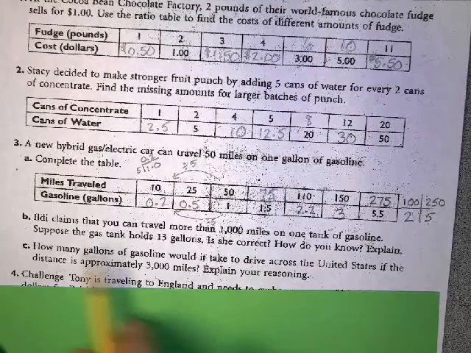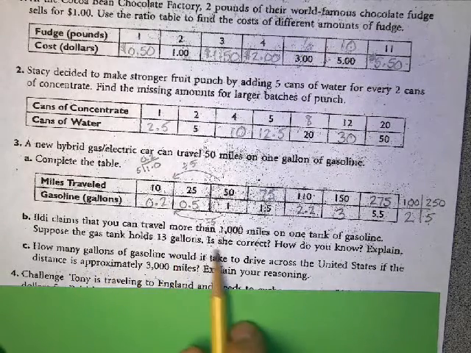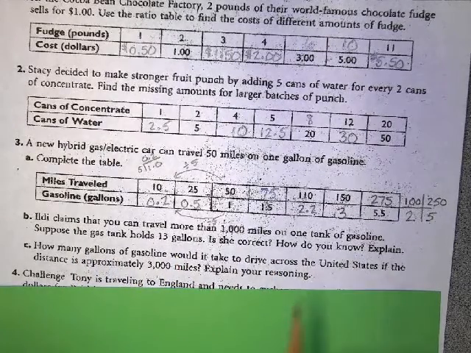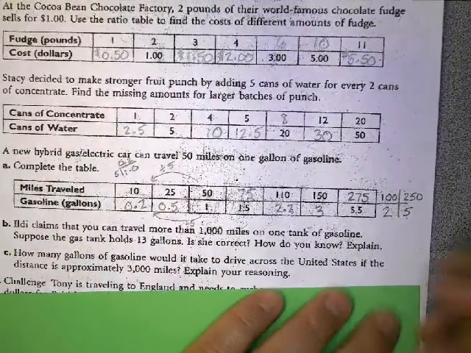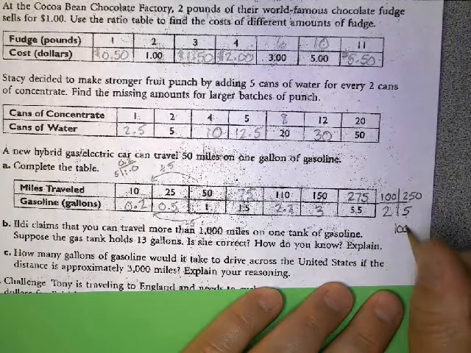Let's see if we can look at our claims or our questions. Looks like Ilde claims that you can travel more than 1,000 miles on 1 tank of gasoline. Suppose the gas tank holds 13 gallons. Is she correct? And how do we know?